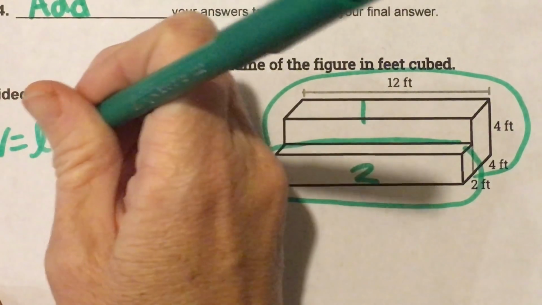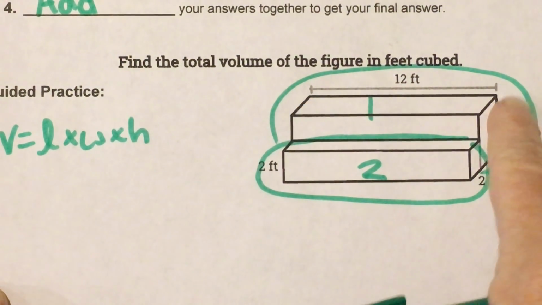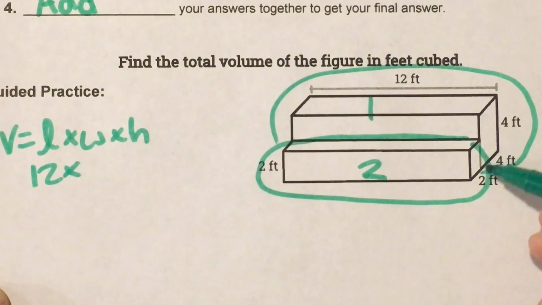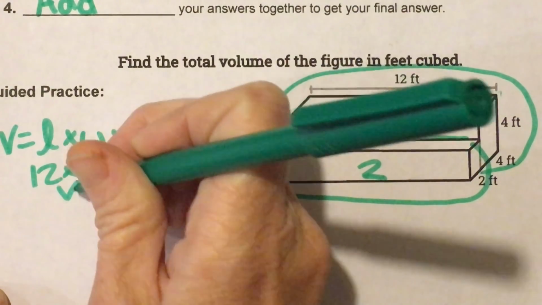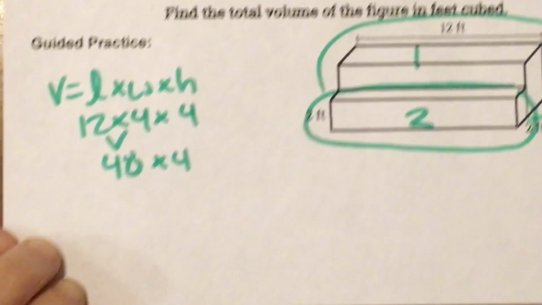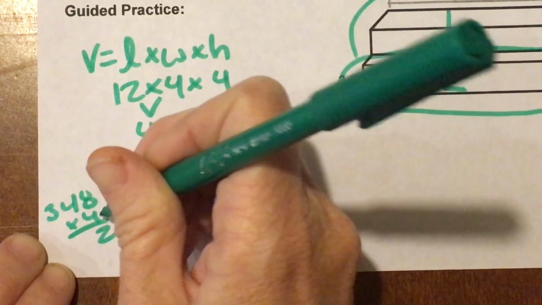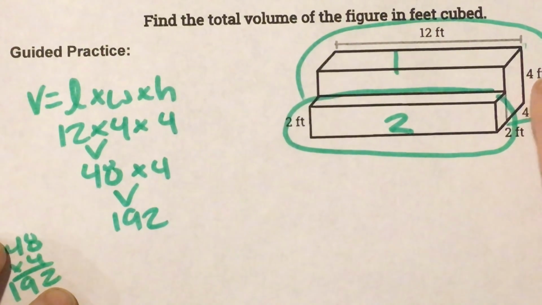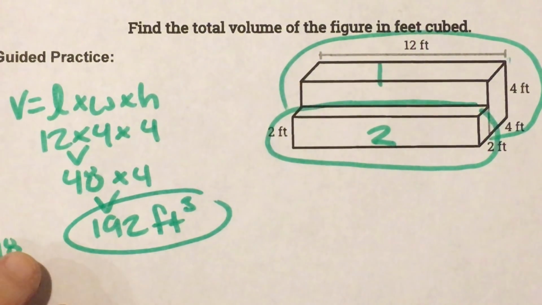So I'm going to set up my formula because I always start with a formula. Okay, my length of this top shape is 12. My width right here says it's 4. And my height is 4. So I'm getting 48 times 4, which I can't do in my head. So let's find some space to work that out. And I'm now getting 192. And this one has a measurement of feet, so it's 192 feet cubed is my first volume.